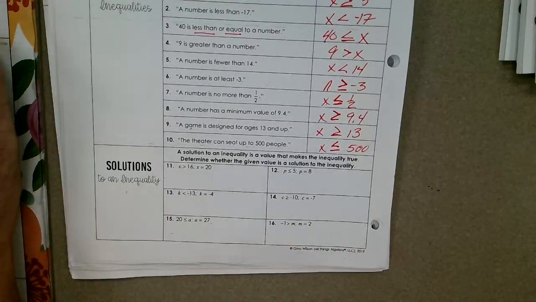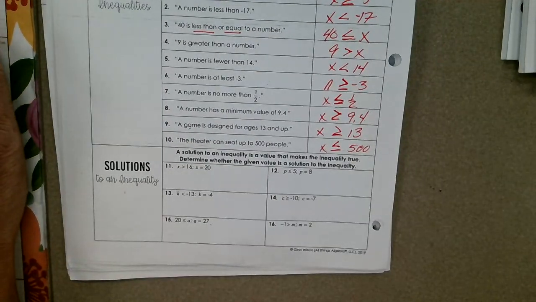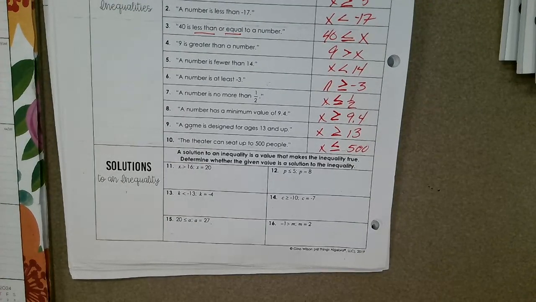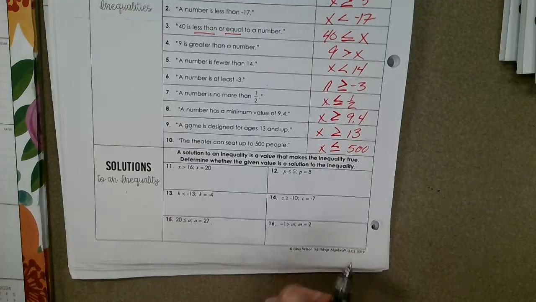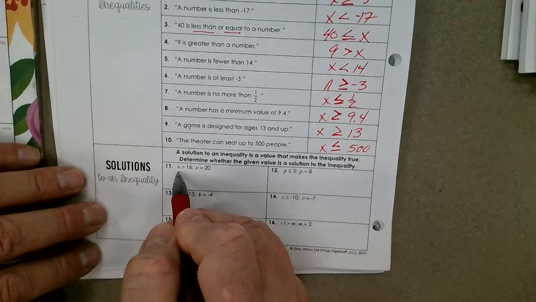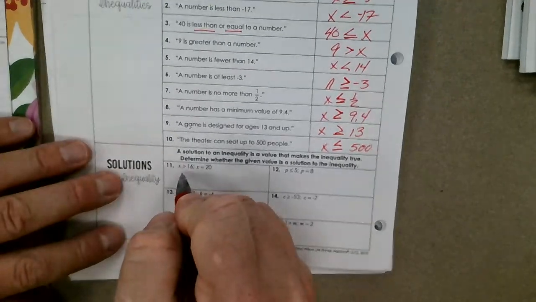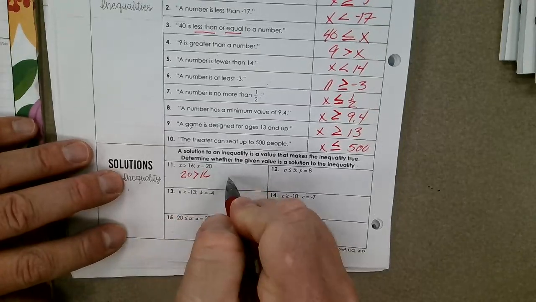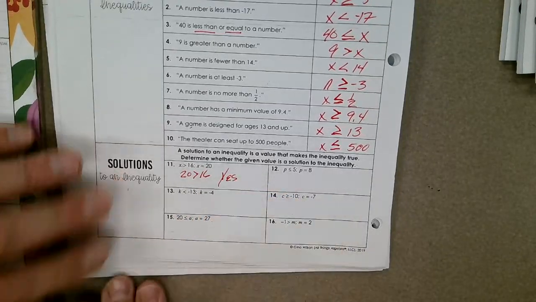Now we're just going to substitute some values for the variable that they give us. Is 20 greater than 16? And the answer is yes.